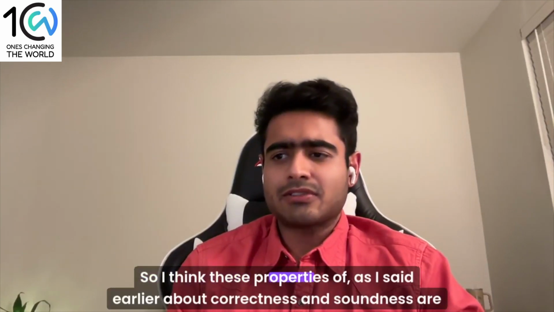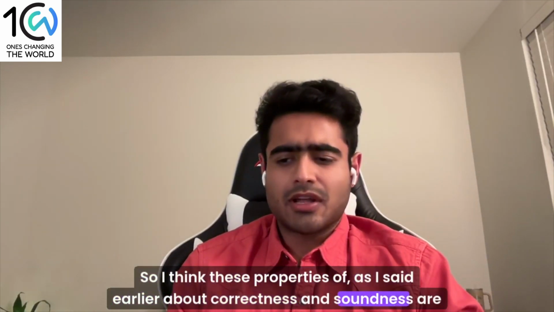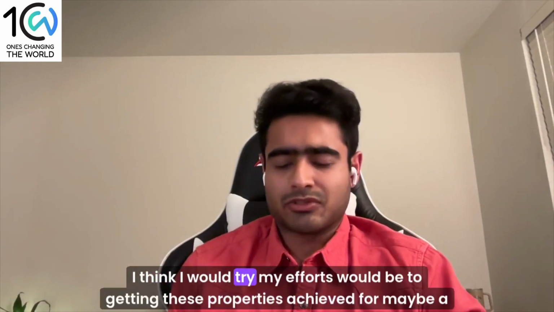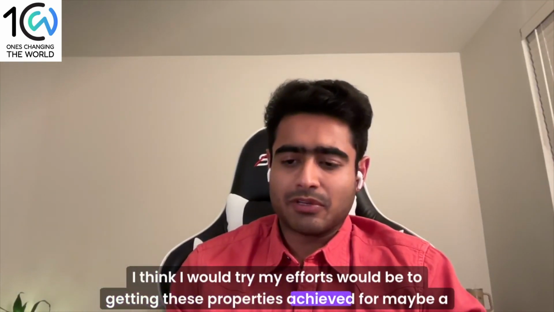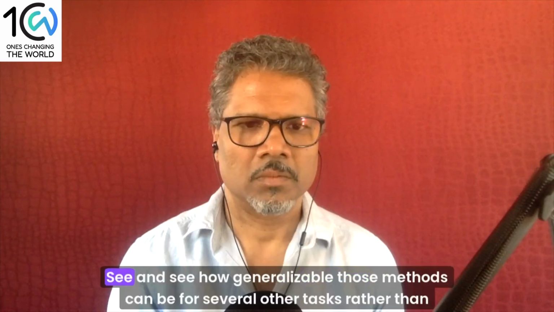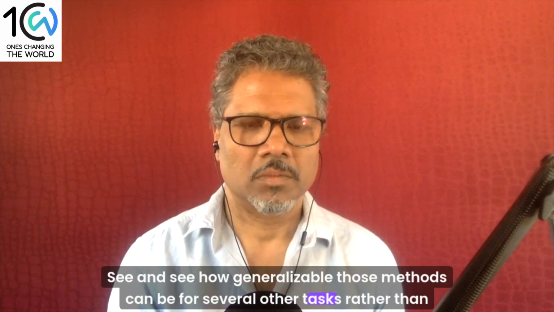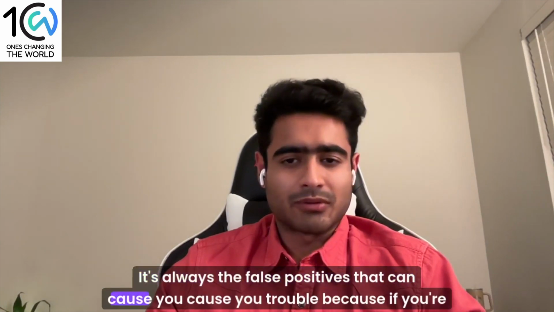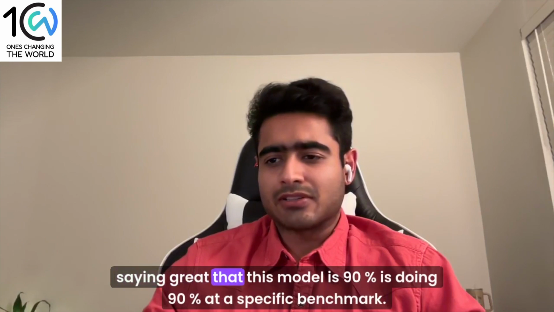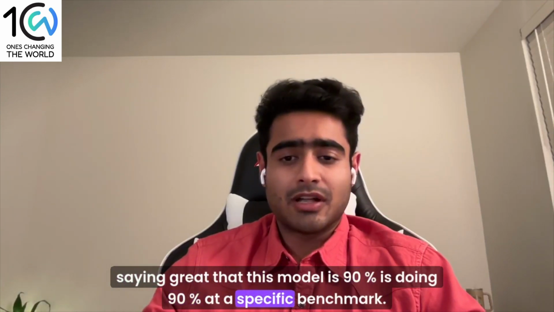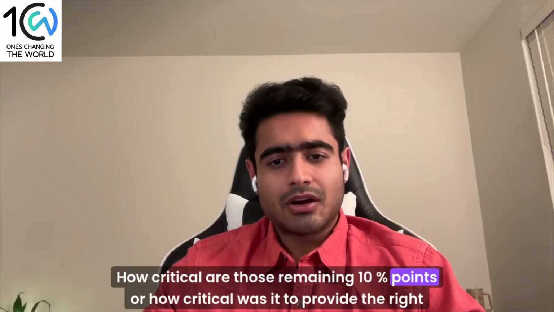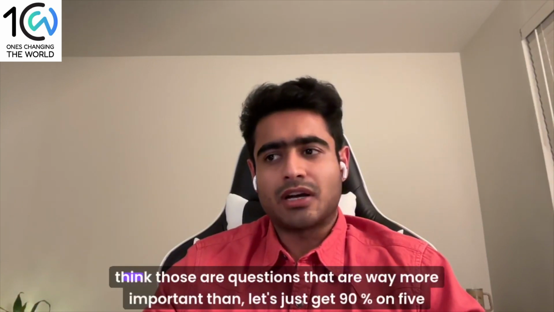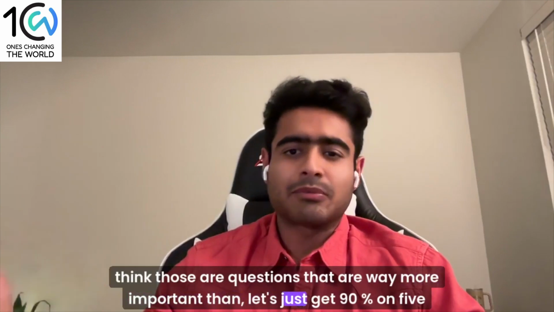So I think these properties, as I said earlier, correctness and soundness, are definitely way more important. I think we should try, first of all, achieving them. At least my efforts would be to get these properties achieved for maybe a small set of tasks, and see how generalizable those methods can be for several other tasks, rather than scoring. The idea is, it's always the false positives that can cause you trouble. Because if you're saying, great, this model is doing 90% on a specific benchmark, how critical are those remaining 10%? Or how critical was it to provide the right reason to get to those 90% correct data points? I think those are questions that are way more important than, oh, let's just get 90% on 5 other benchmarks.